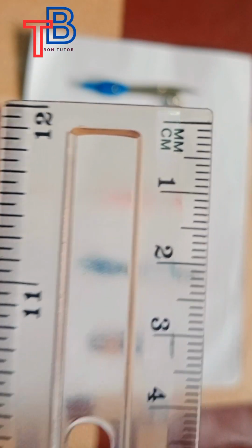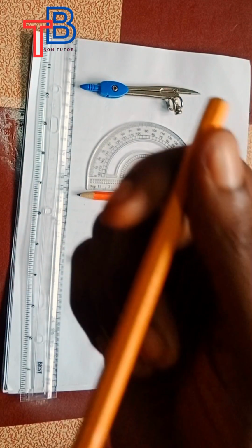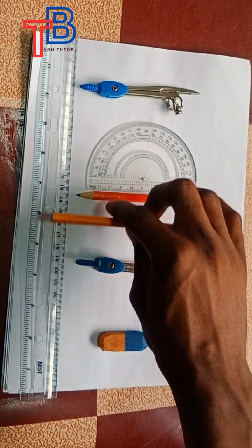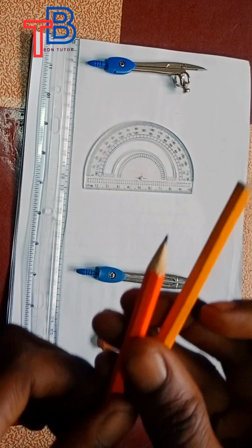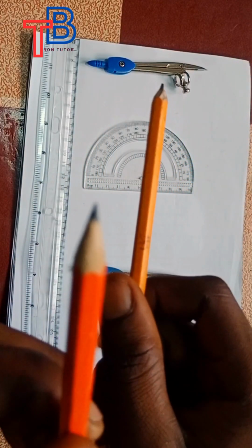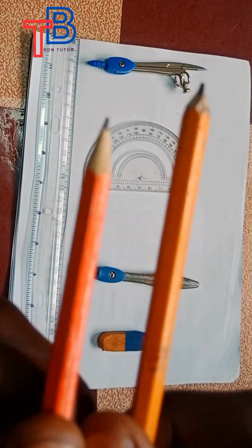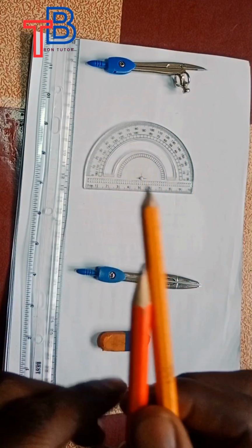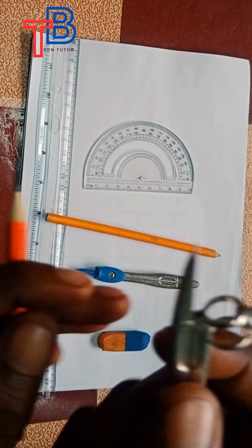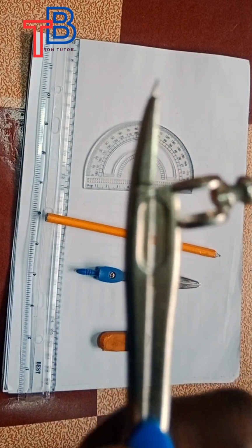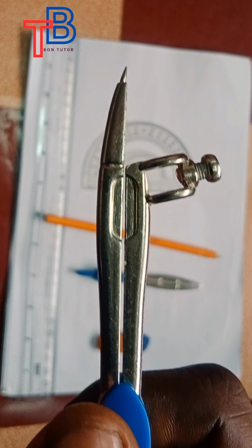So let's go on. I've shown you our ruler. That's the important one, followed by our pencil. Everybody knows the uses of our pencil. You will notice that I have two pencils here with me. I have one long pencil, and I also have one short pencil. And I have a reason for having these two pencils, because I'll be using this short pencil with this other material here called the compass.